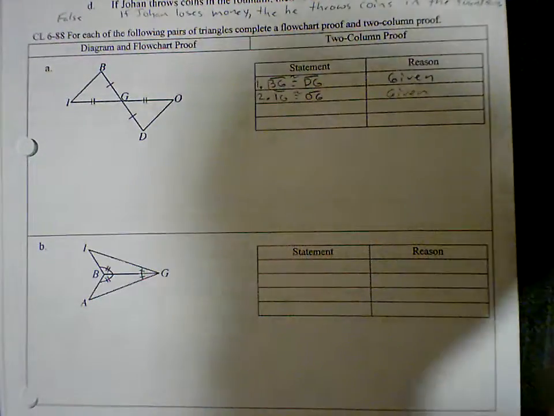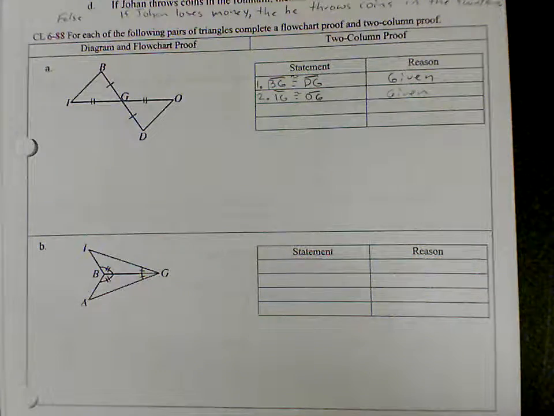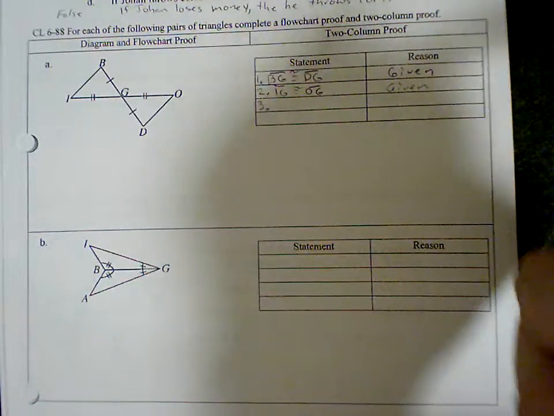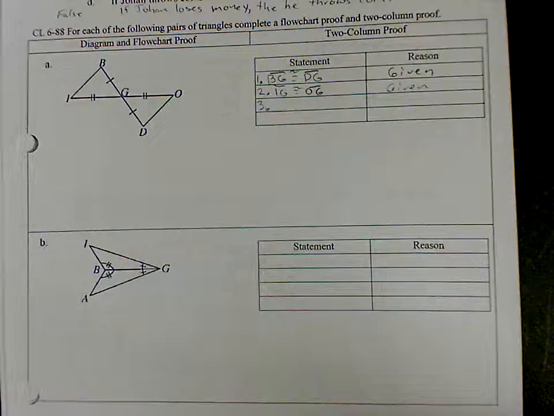Perfect. Now we need to start thinking about how are we going to make congruent triangles here. We've got two sides congruent, but I need a third thing congruent before I can start making triangles congruent. So are there any other sides? Are there any angles? Think about using alternate interior angles. If we've got parallel sides, think about using vertical angles, reflexive property. Any of those are good ways that we might be able to do it.